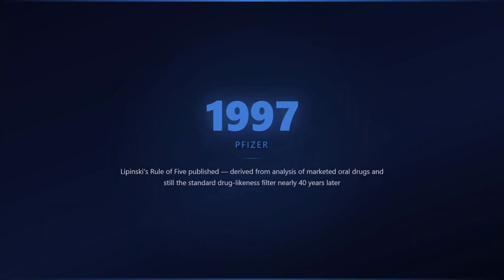The rule of 5 predicts that violating more than one of these criteria significantly reduces the probability of oral bioavailability. There are exceptions: natural product-derived drugs, antibiotics, macrocycles. But as a first-pass filter for small molecule programs, it remains extremely useful 40 years after publication.